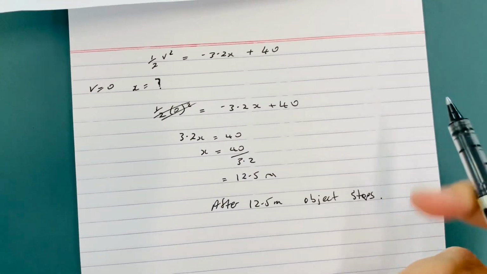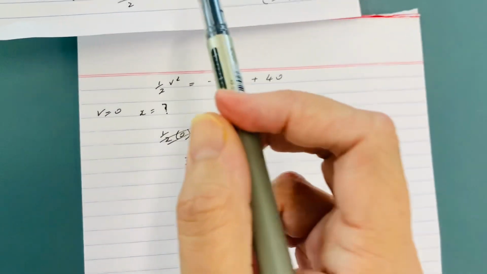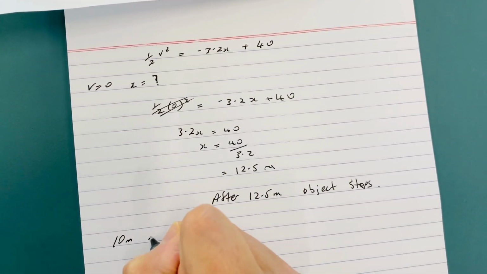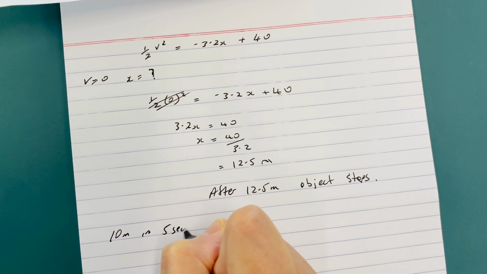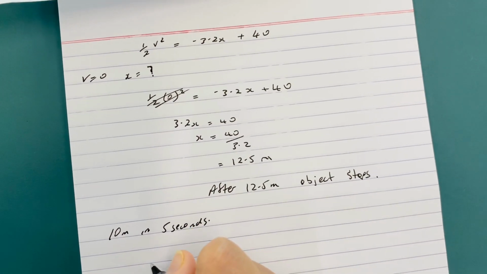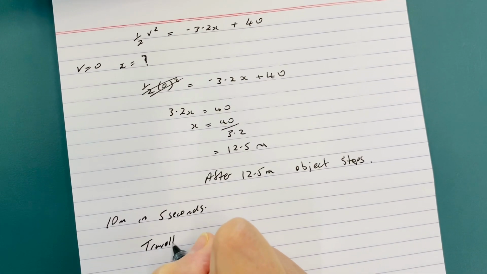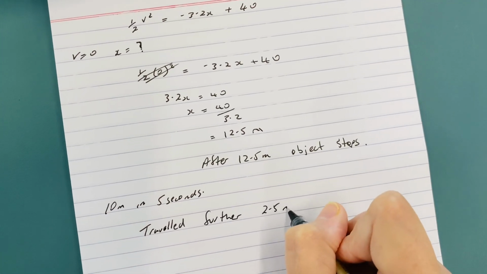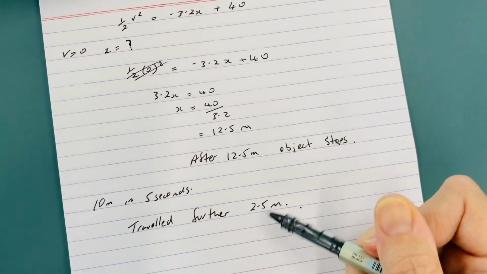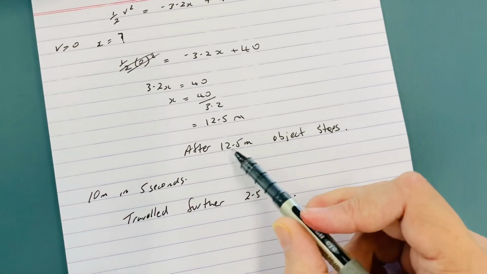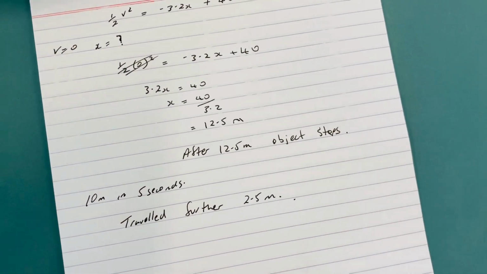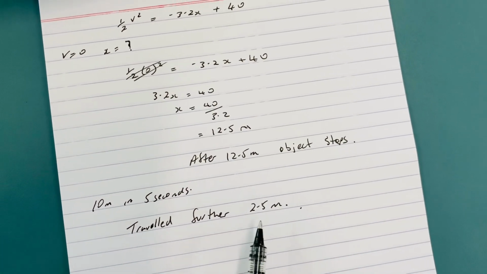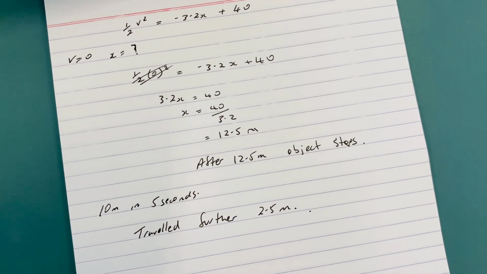Now remember though, originally it had travelled 10 metres in the first 5 seconds. So it's travelled a further 2.5 metres. Just remember it's the same as in that previous example. The question says how much further will it travel? So it's after it's already travelled 10, so 2.5. That's done.